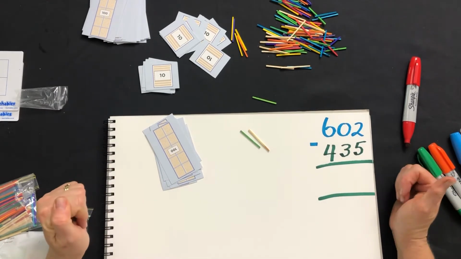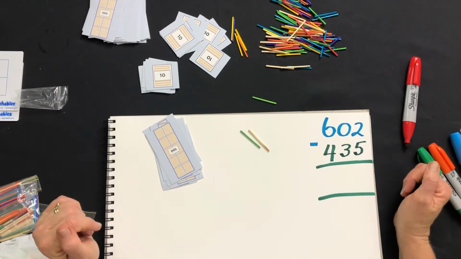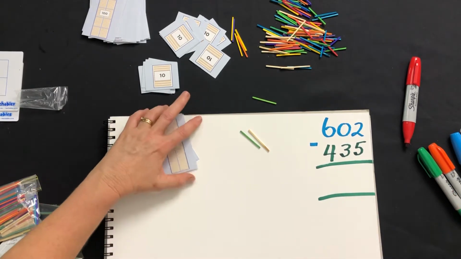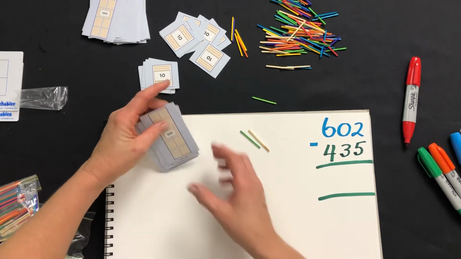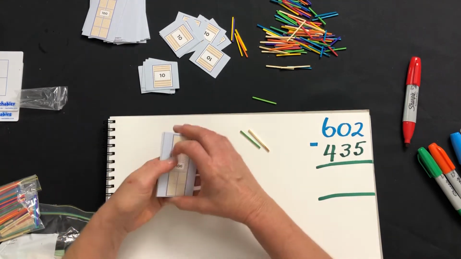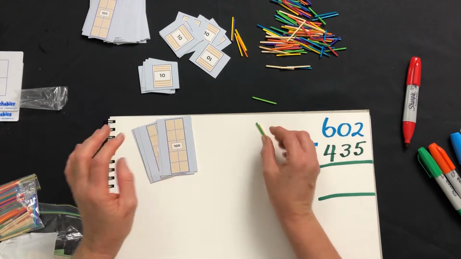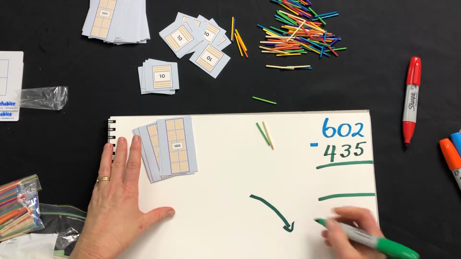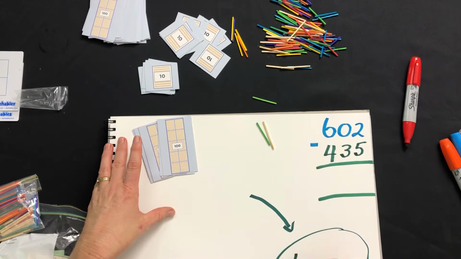Okay, let's have a look at a tricky subtraction here where we're going to have to borrow across places. But it's still the same process. And if we use our concrete materials or our representations, it really does help us. So we've got 600s here and 2 ones. We want to take away from that 435.